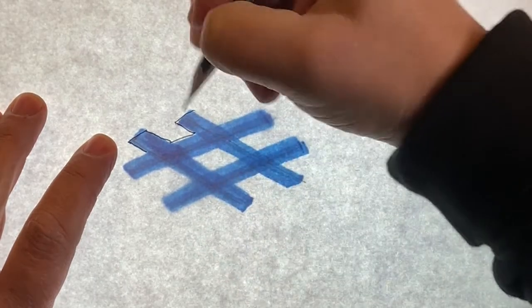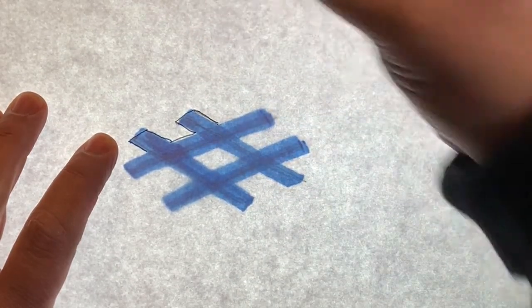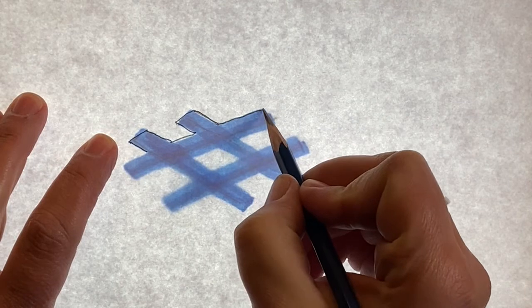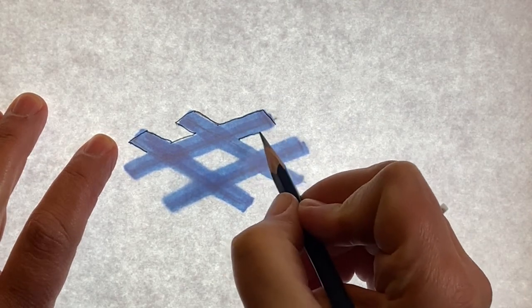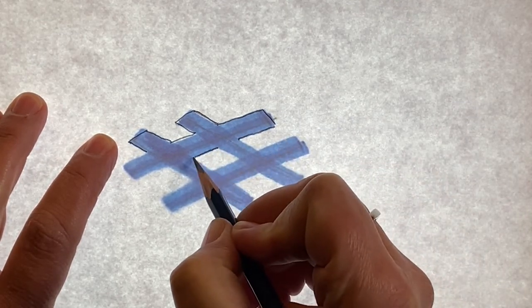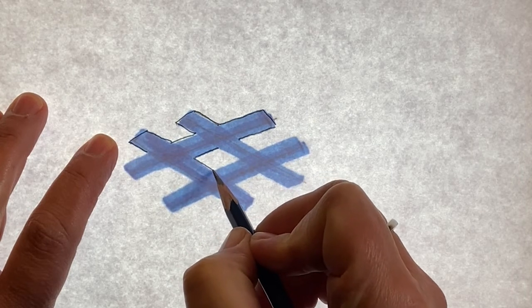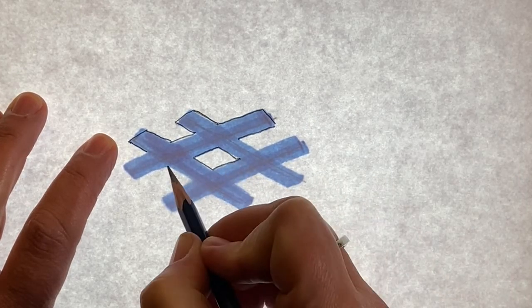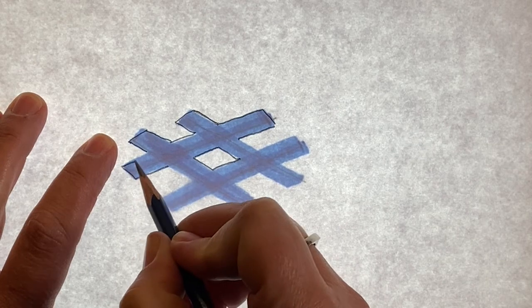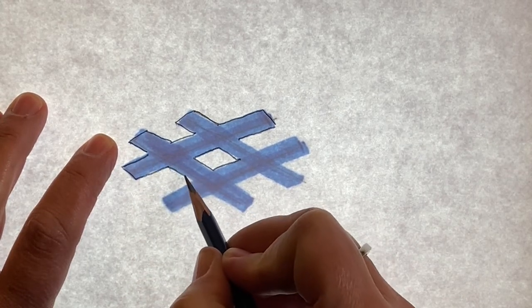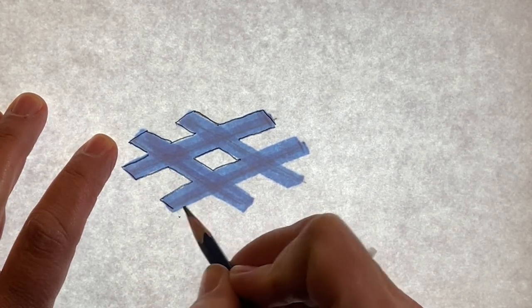So what I'm doing right now is I'm just going around the exterior contour of my marker line. I guess you could say I'm tracing it.